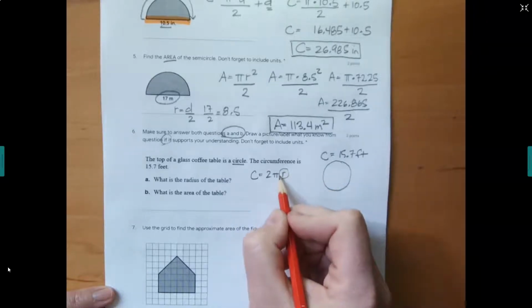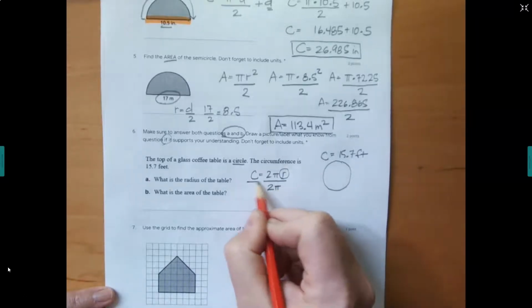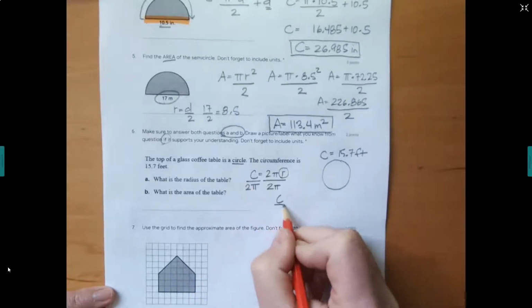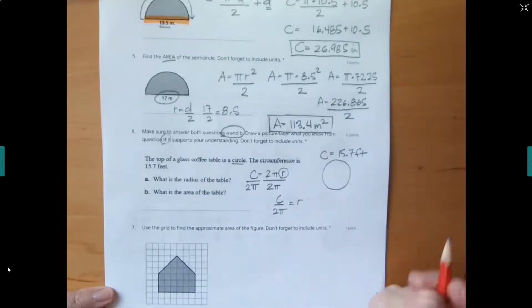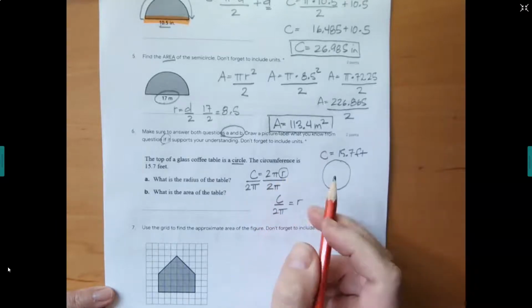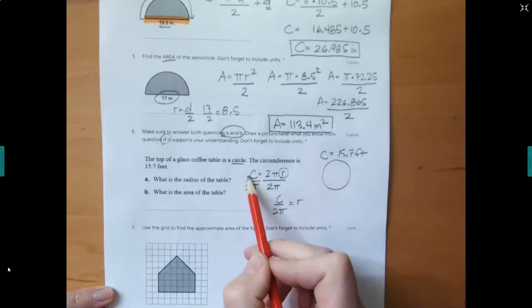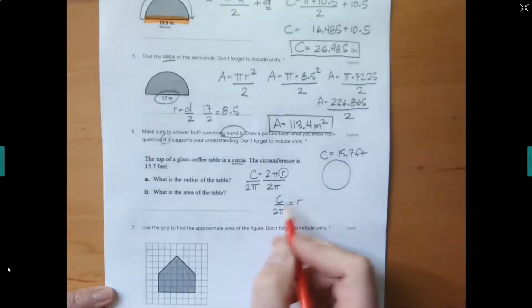But if I want r to stay on its side by itself, I have to divide off my other two objects, 2 and pi, right? So circumference divided by 2 pi equals r here, right? I could have just put my formula in there. I could actually have my formula in there for 15.7 equals 2 pi r, divided by 2 divided by pi. That's fine. But I just manipulated the equation.